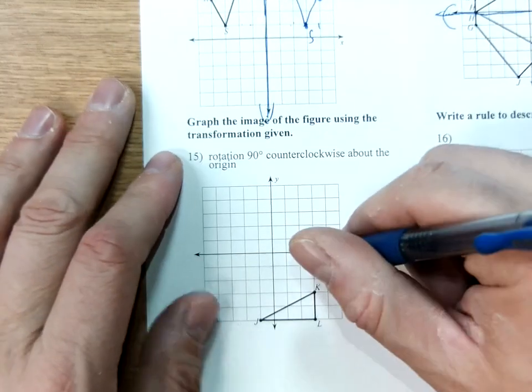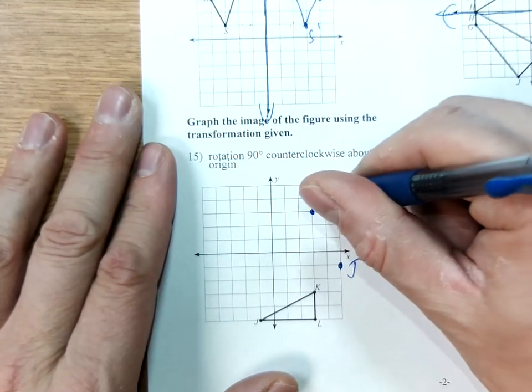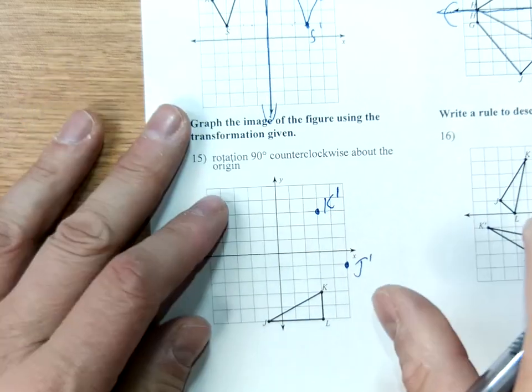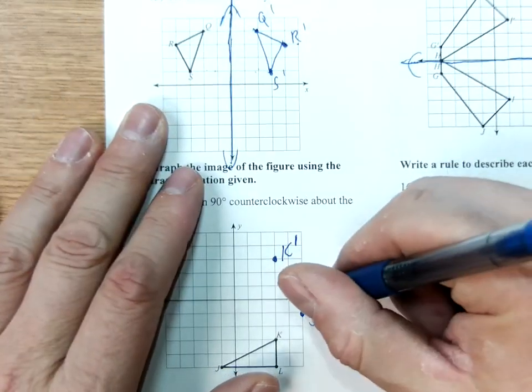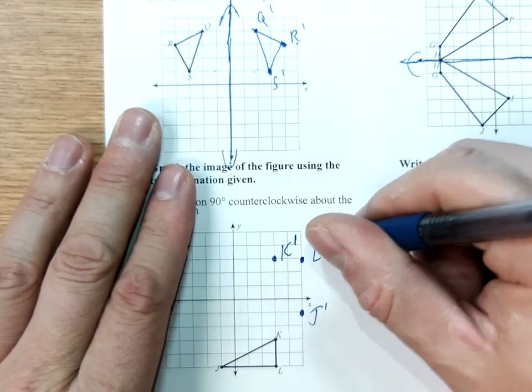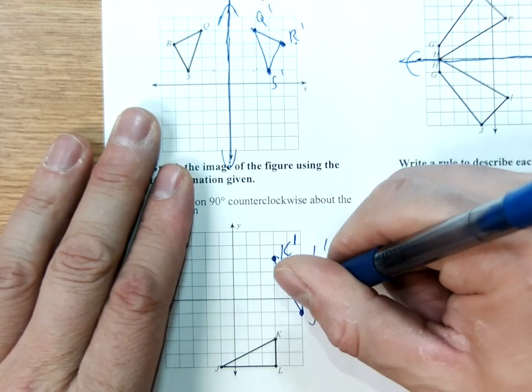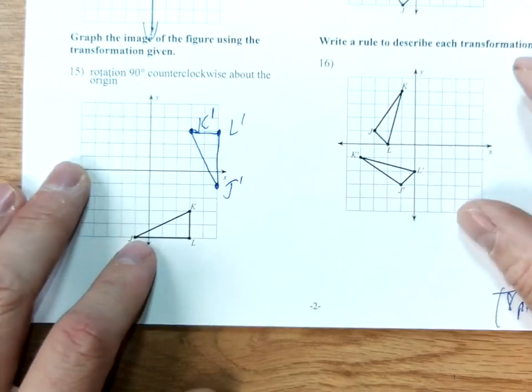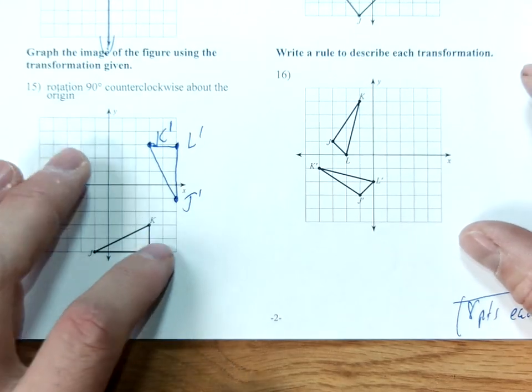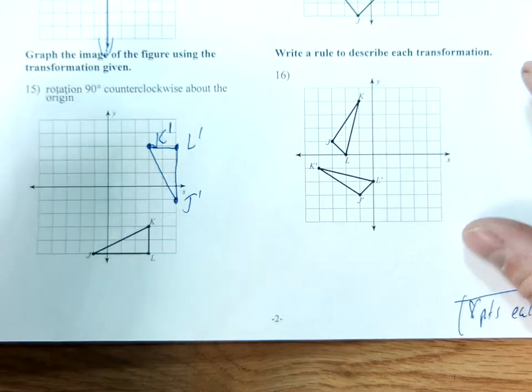Let's plot K. 3, 3. There's the image of K. L is now at 5, 3. Let's plot L. 5, 3. Again, the shape did not change sizes. It rotated like a windmill or like the blades of a fan. So it was here and it rotated here. Just like the blades of a fan.